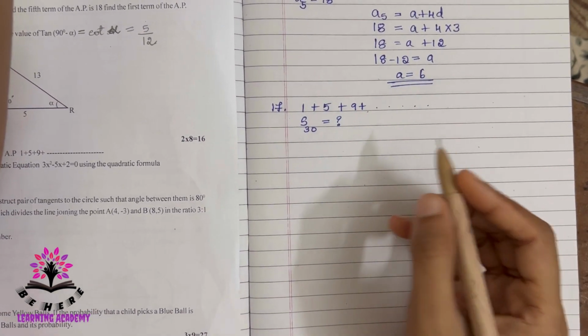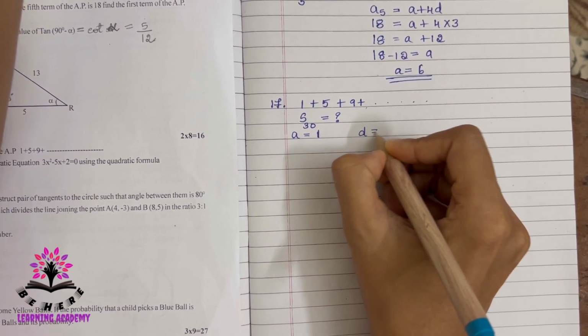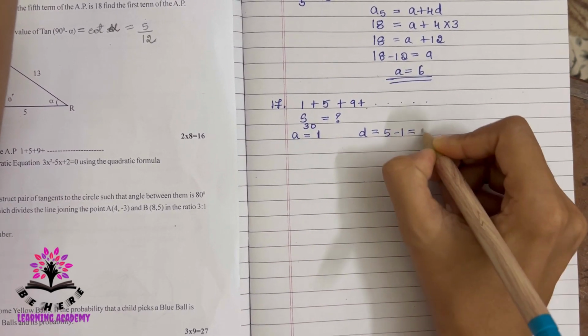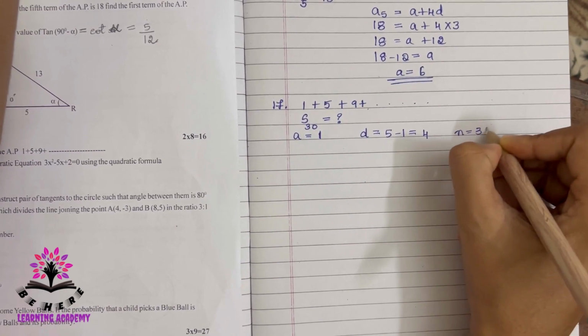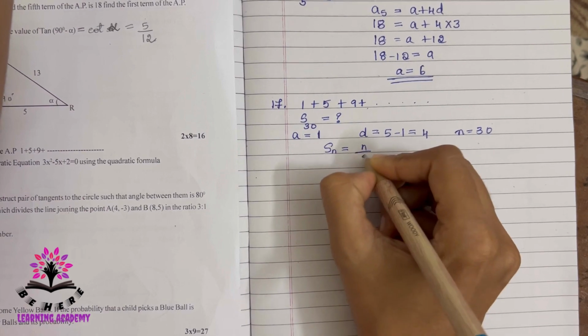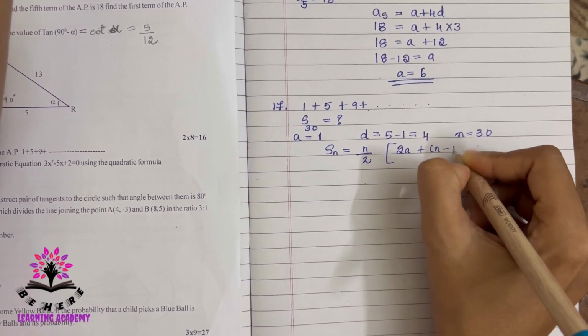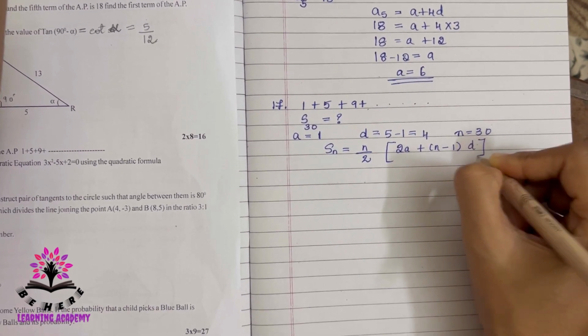So let us write the values first. A is equal to 1 given here. D is equal to 5 minus 1, that is 4. And N is equal to 30. So we'll write the Sn formula. Sn is equal to N by 2, 2A plus N minus 1 into D.